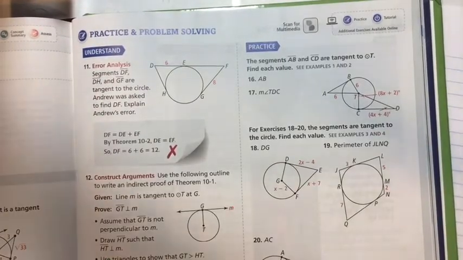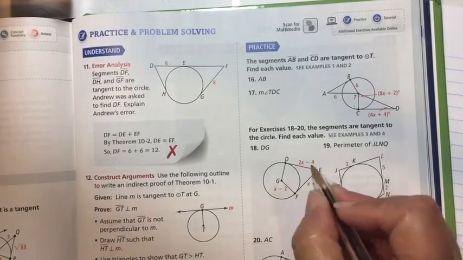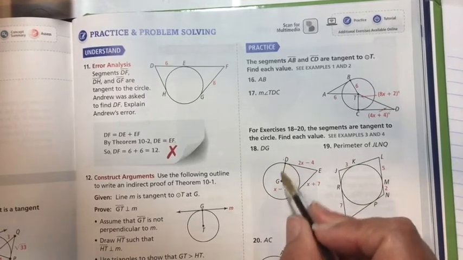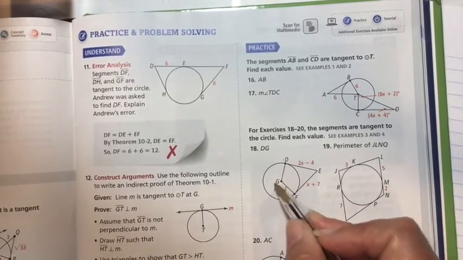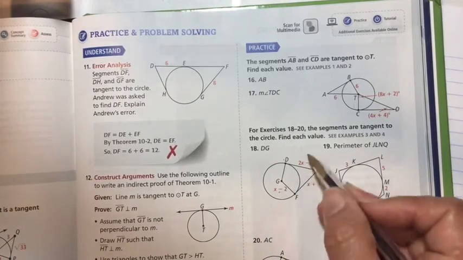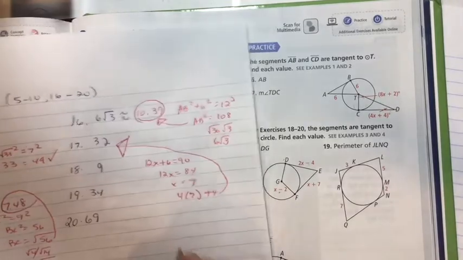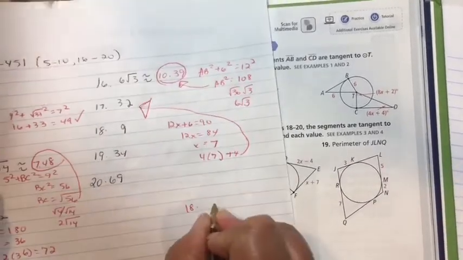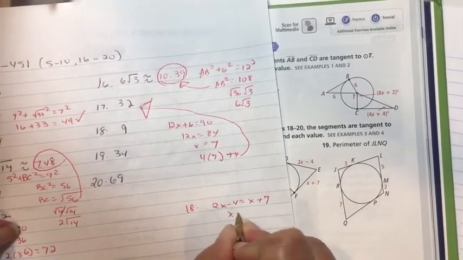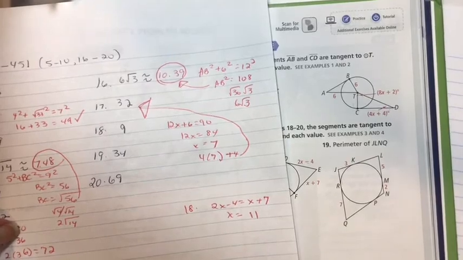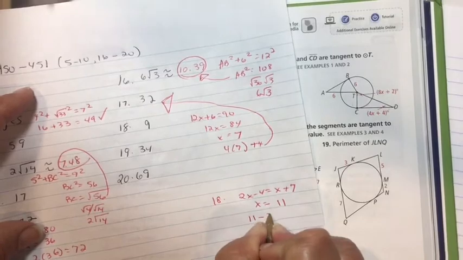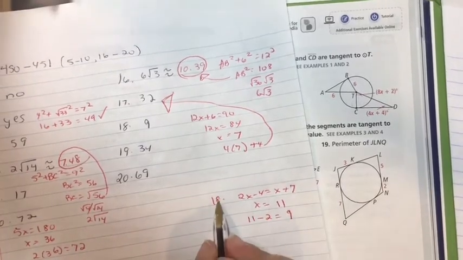Okay. 18, the segments here are both tangent to the circle, and so you want to find the values. Well, DG, notice, is a radius, and so is this. So if you had the x, you would know the answer. Well, you happen to know these two segments are equal to each other. So on 18, you know that 2x minus 4 equals x plus 7. And when you do some algebra, you end up with x being 11. So DG would be 11 minus 2, or 9. Problem 18 is 9.